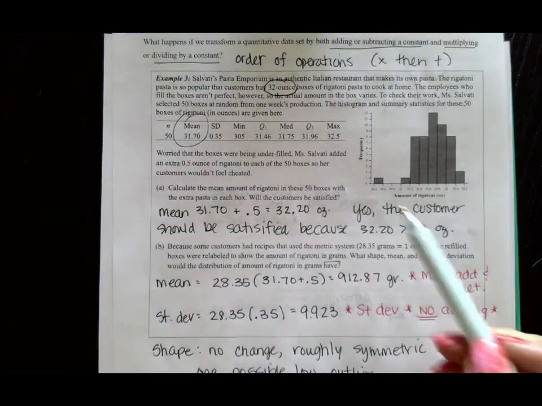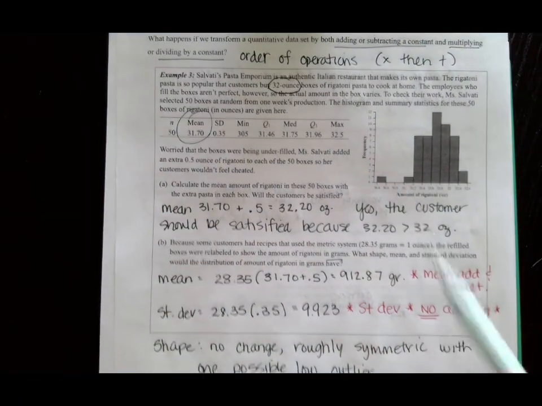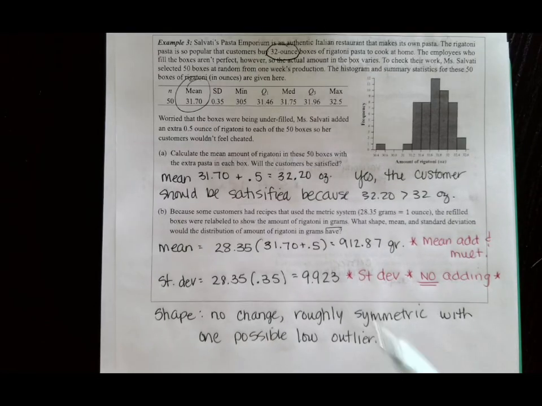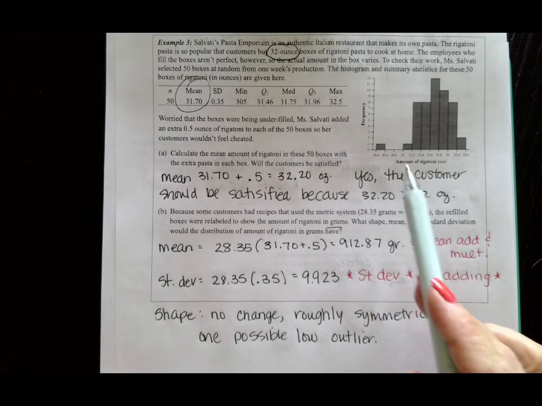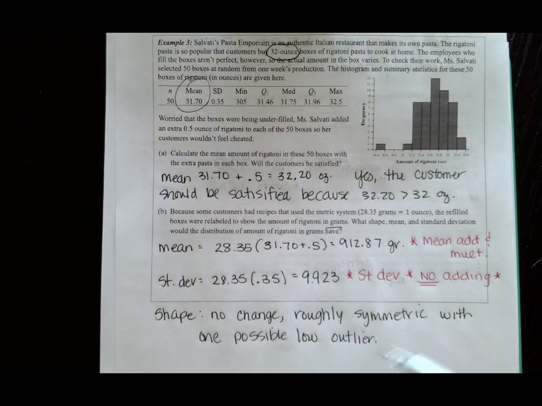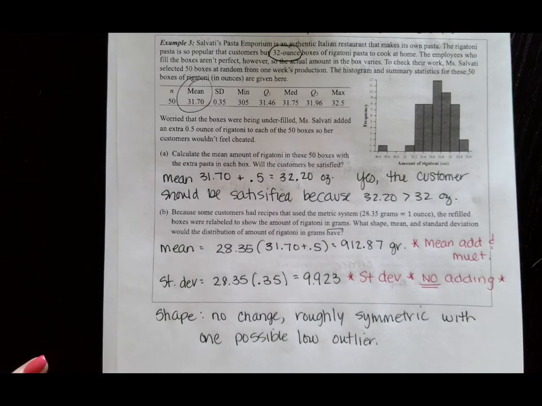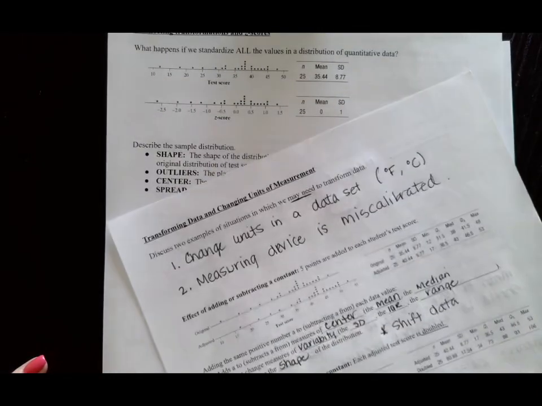Now, I could go in here and calculate this, but I'm not going to. It's just asking what happens to the shape. It's not asking if I have any outliers. So I would just list that as my one possible outlier.